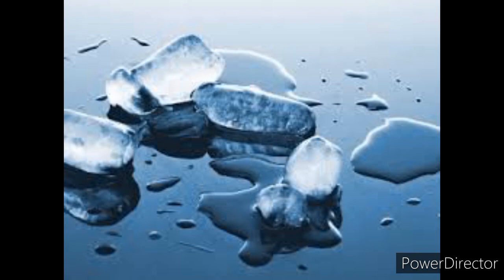So when we are keeping the ice cube outside, the temperature is started to increase. Okay, so when the temperature is increasing, then the solid form is started to melt and it changes into water form. Okay, hence the solid ice is changed into liquid water. Okay, so that is called as melting.